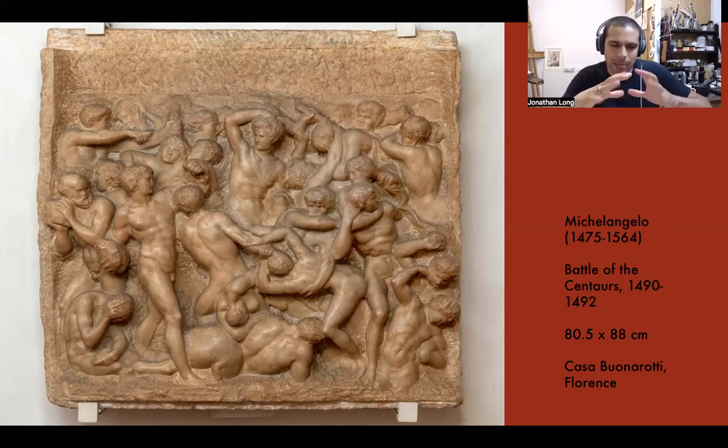It's a densely packed movement of flesh in this carving, which is totally remarkable.